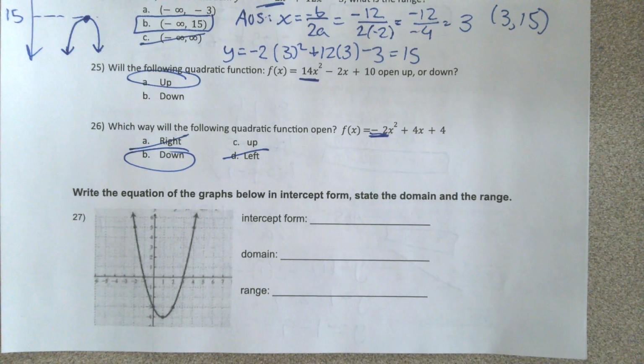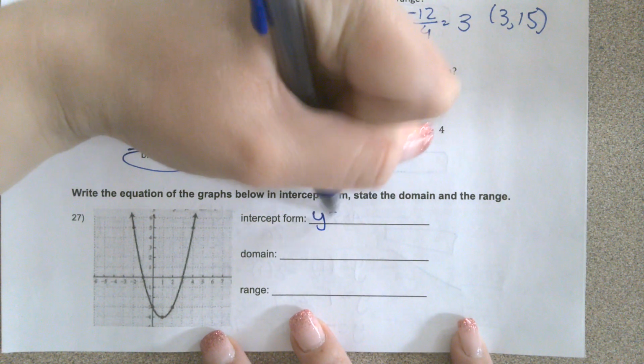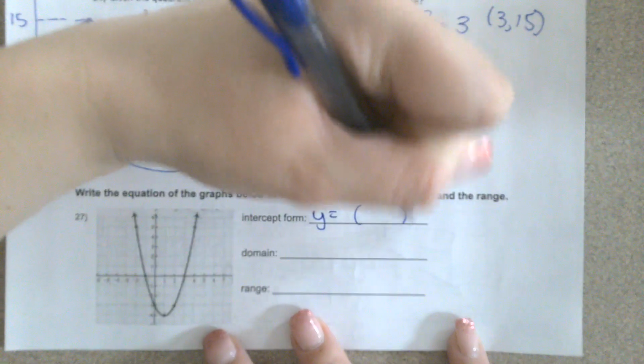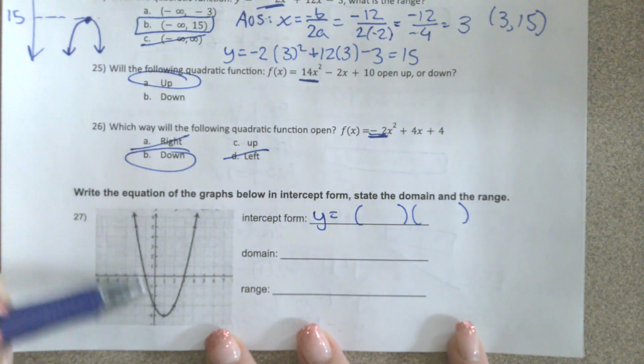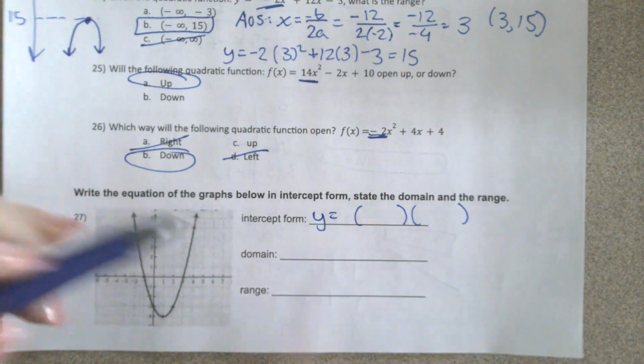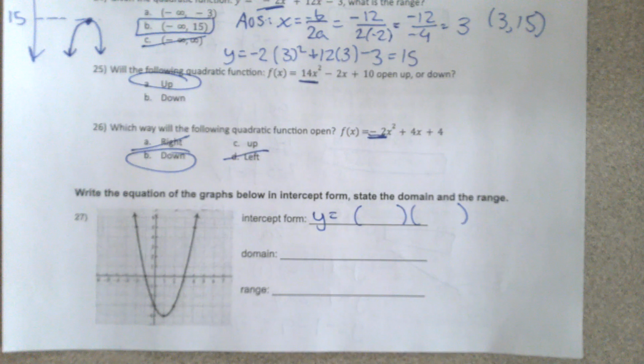Lastly, write the equation of the graph below in intercept form. State the domain and range. Intercept form. That's factored form. So we have y equals, and then our factors. First off, our graph is going up, so this is positive in front, so I don't have to worry about adding a negative in front.